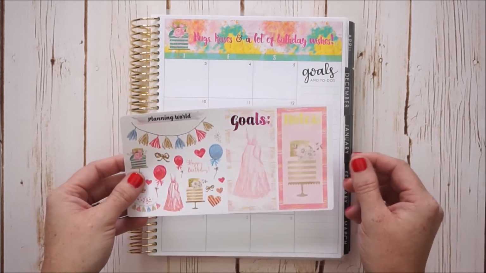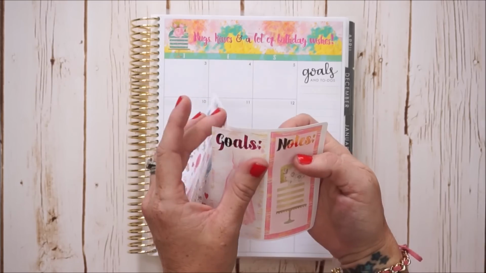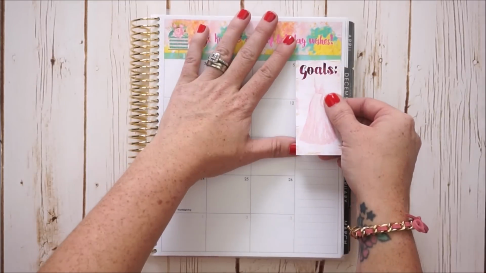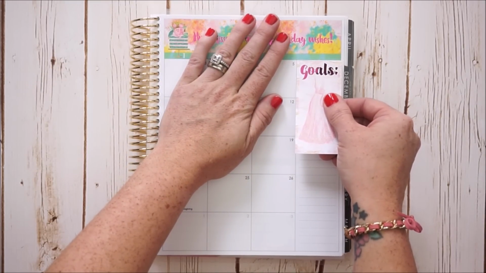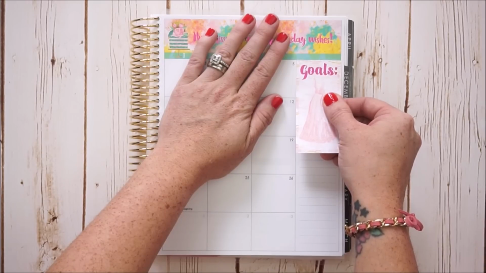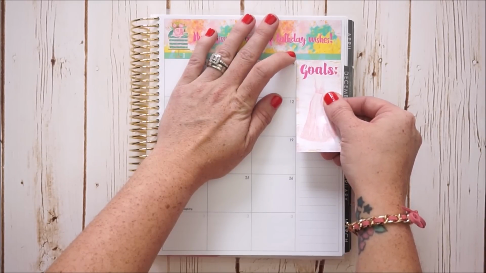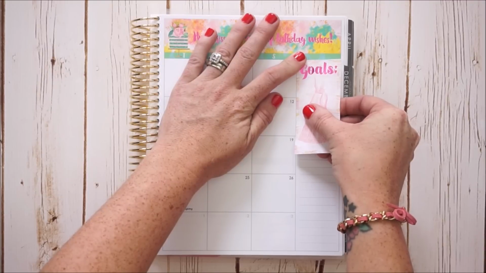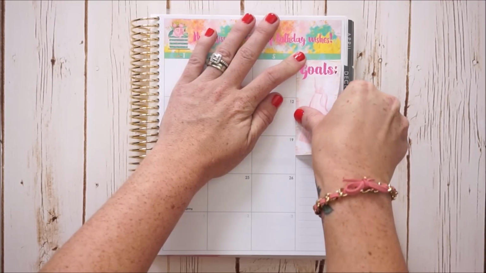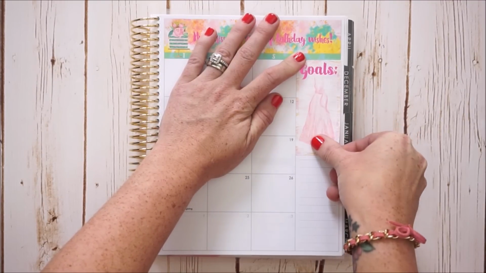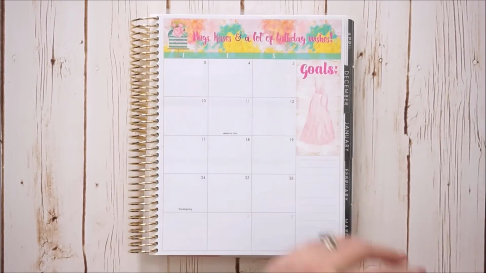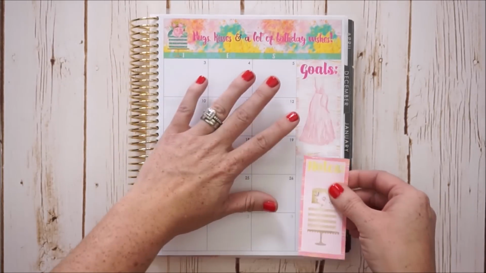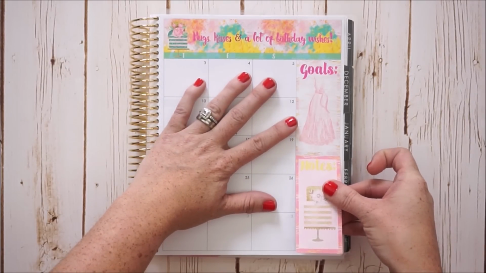I'm going to go ahead and go in with the sidebar stickers now. I'm going to start with the one that says goals with this really cute pink party dress, and I'm going to try to press that up against the top bar sticker. I want this to go down as straight as possible, and then kind of press it down the sidebar line. And I'm going to take the one that says notes and do the same thing, press it up against this one, and then down the line.